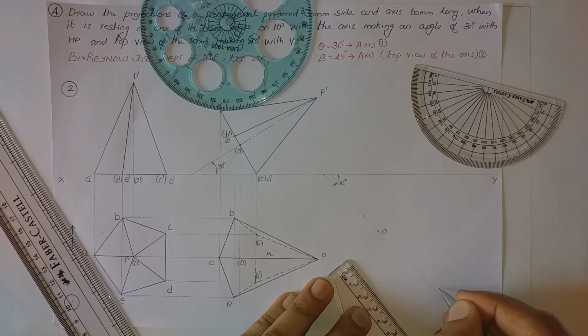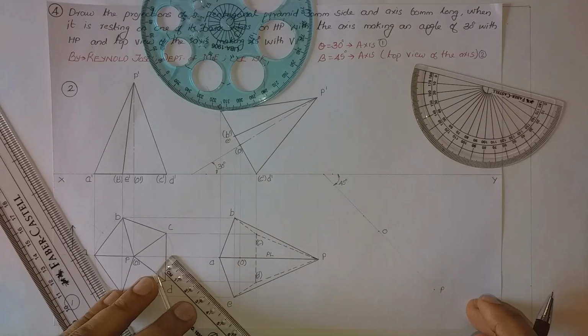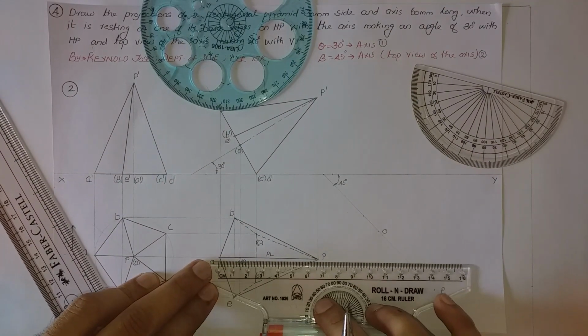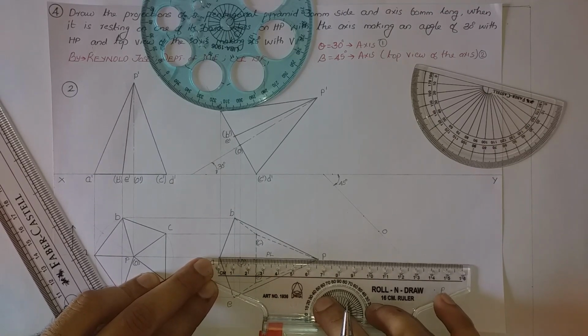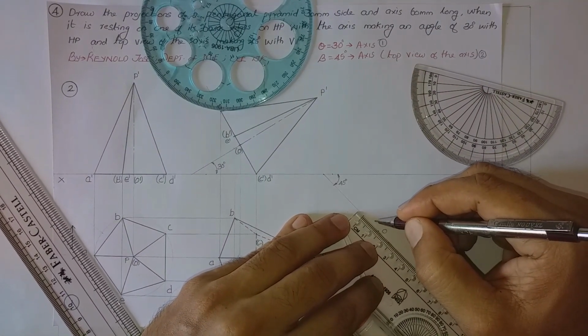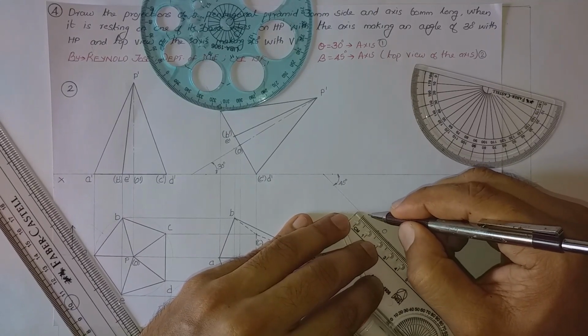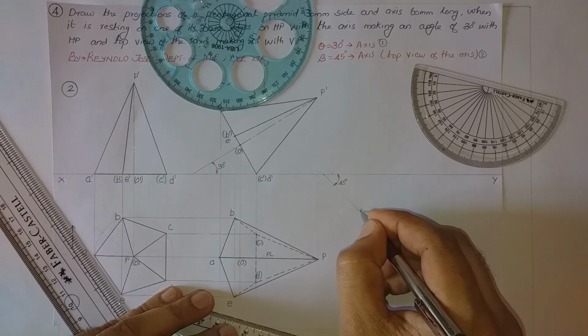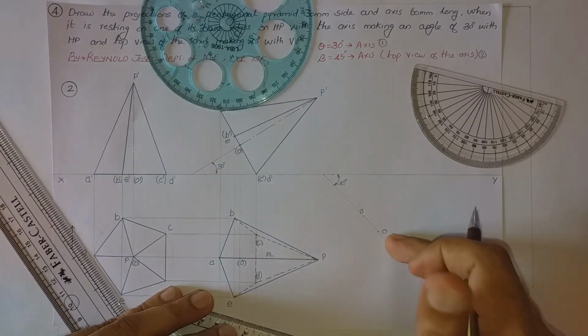So this is point P. Now I shall mark point A. A and O have a distance of approximately 14. So from O I shall take 14 mm. So this is point A. So we have got A, O and P.